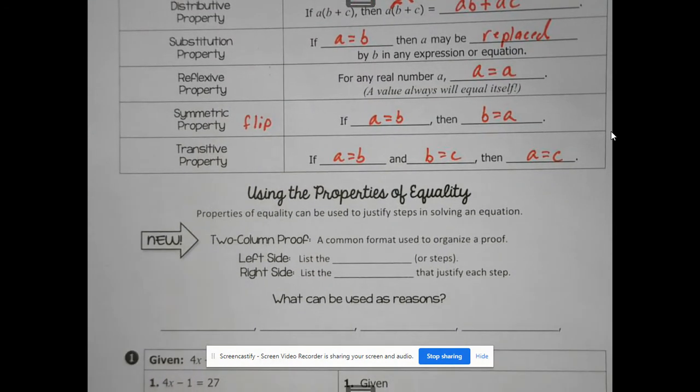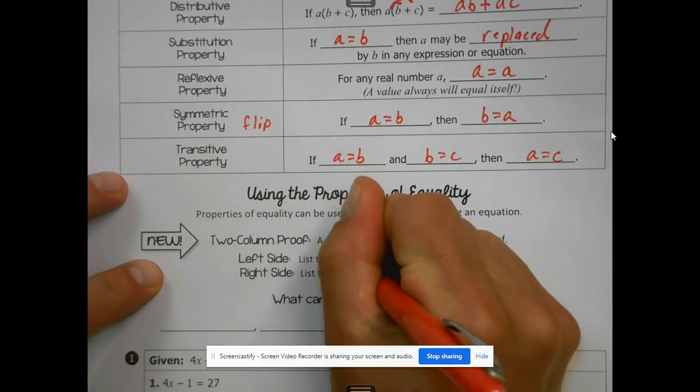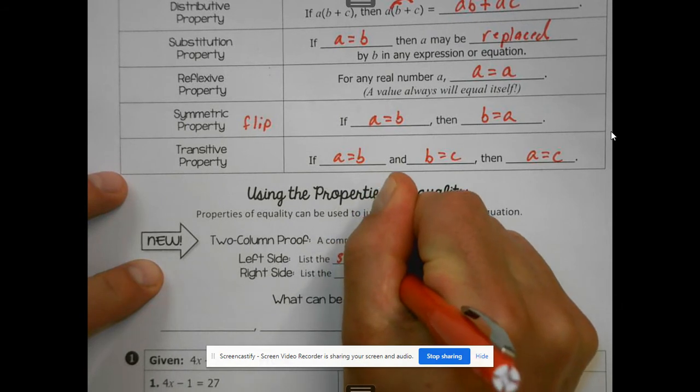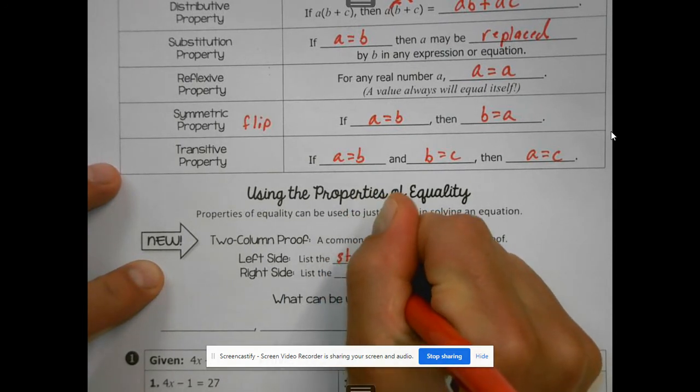All right, says using properties of equality. Properties of equality can be used to justify steps in solving an equation. So here's what we're going to do in our proofs, guys. We're going to have two sides, a left side and a right side, and then we'll talk about how to solve these things. For a two-column proof, a common format is used to organize a proof. Left side, you want to list the statements. And on the right side, you need to list the reasons.